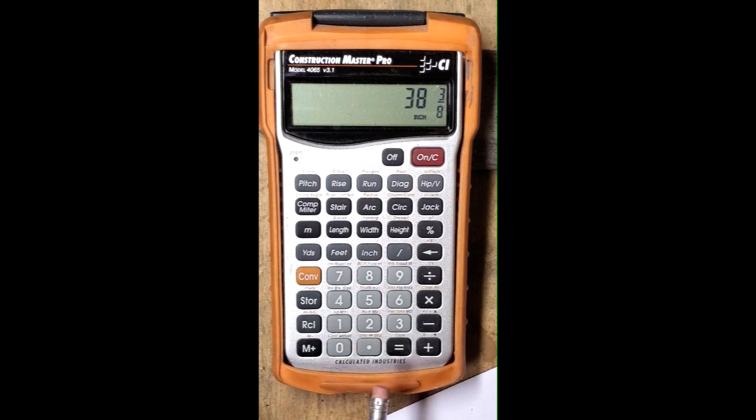That's why we need to divide by an even number when we figure out our segments. So we keep hitting the equal button, and we'll get all our segment lines that we will lay out on the bottom of the arch layout until we get to our 76 3/4.